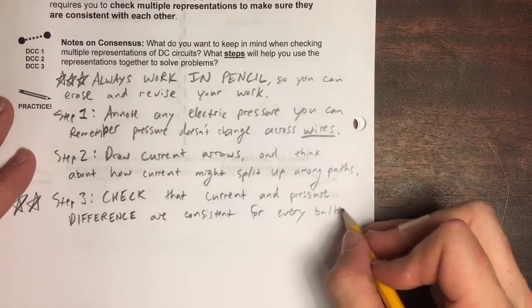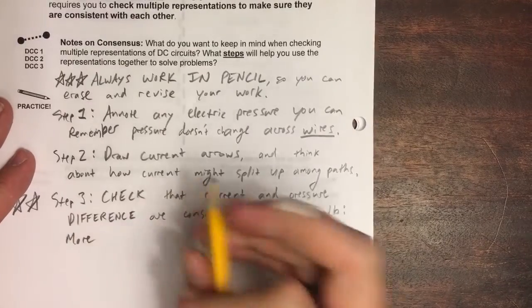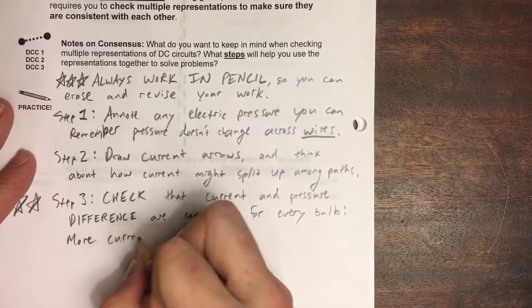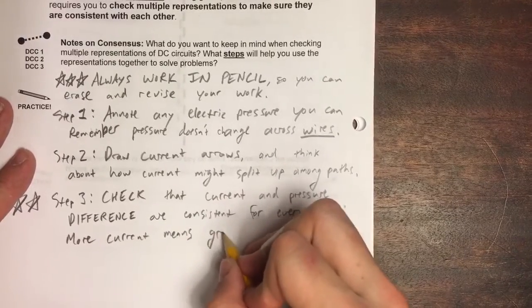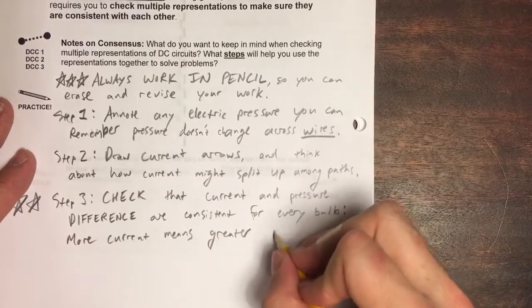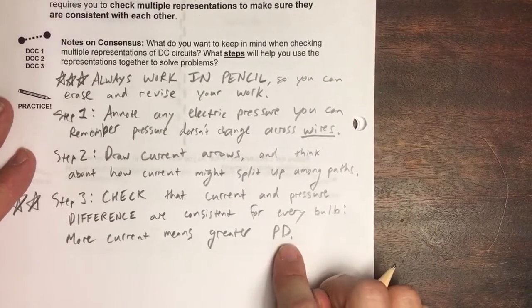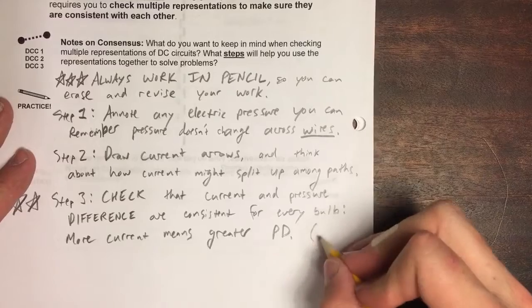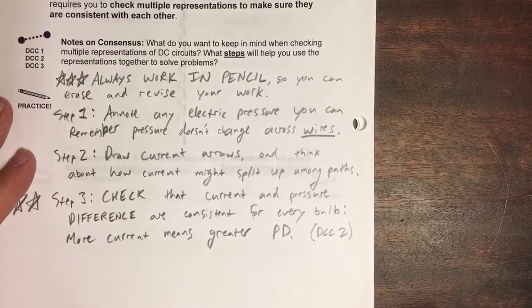That is, more current means greater pressure difference. I'm just going to write PD there. And I'm going to remind you to look at DCC 2.